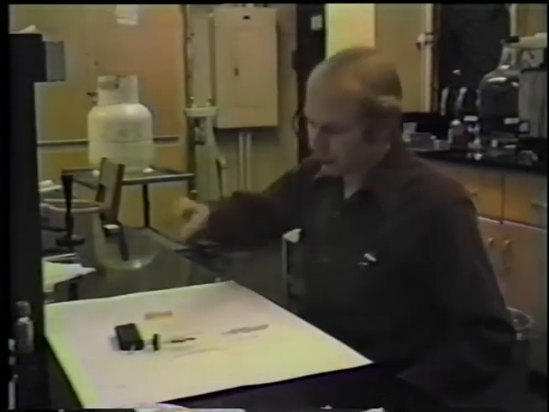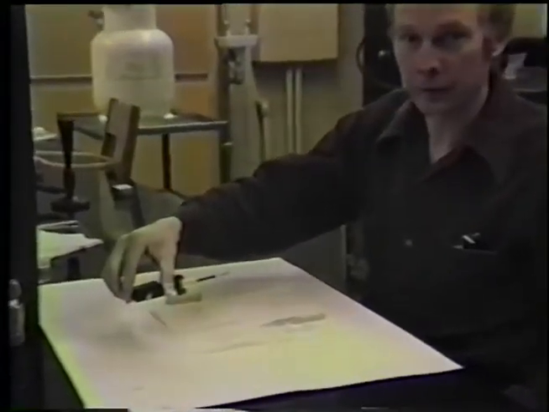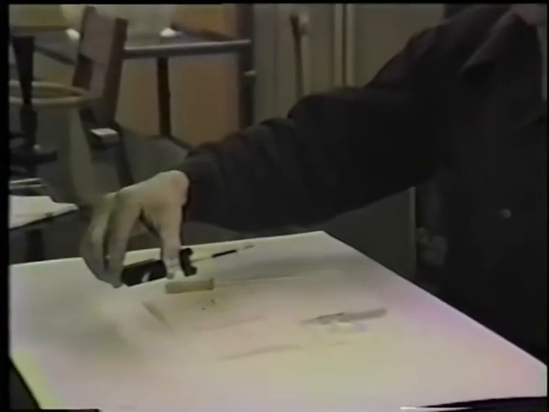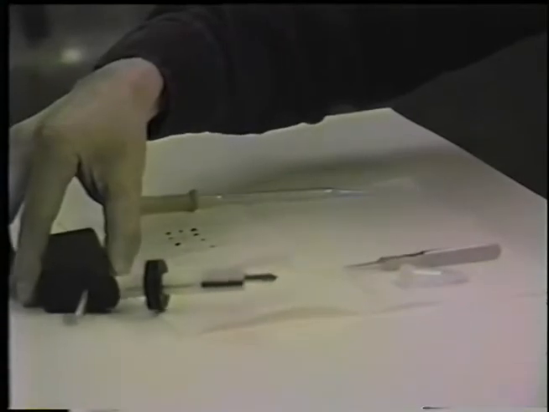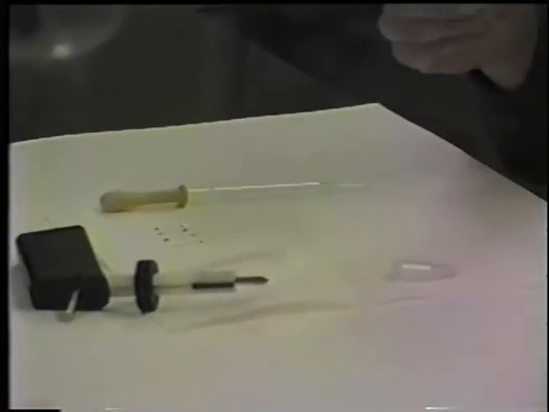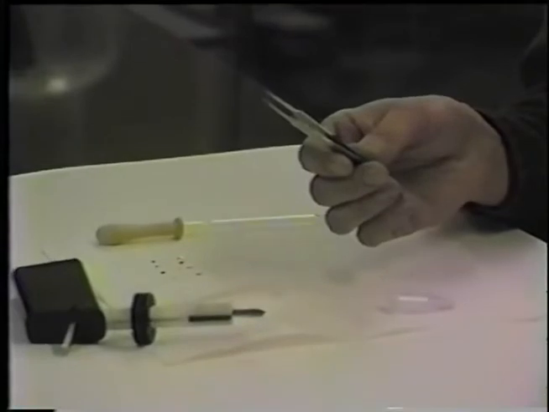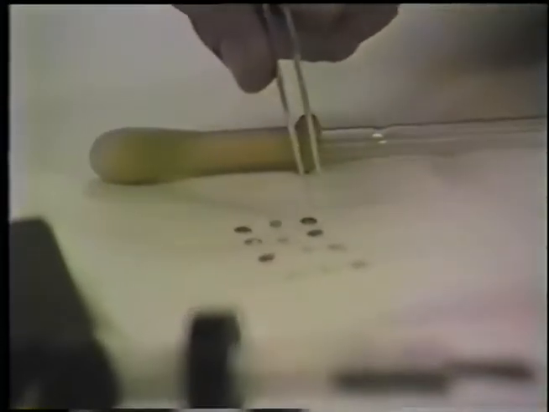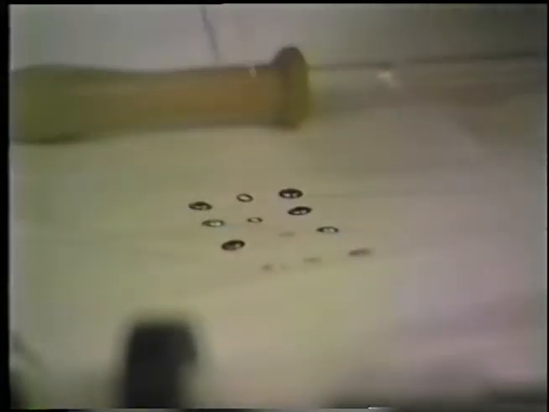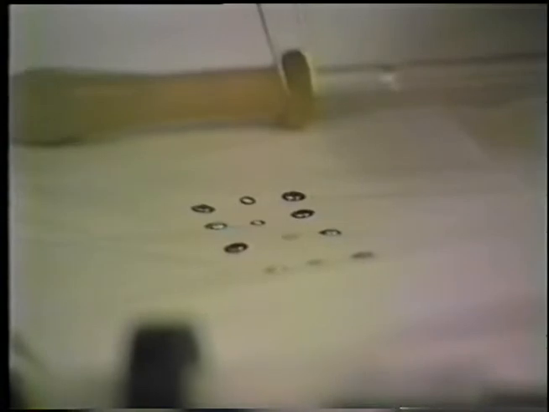Here we have the basic equipment necessary to propane jet freeze biological samples. We have the sample holder itself. We have a pair of forceps. We have 2 rows of Panama hat-shaped metal specimen carriers, 1 row here, 1 row here, 1 pair of carriers for each sample that we intend to freeze.